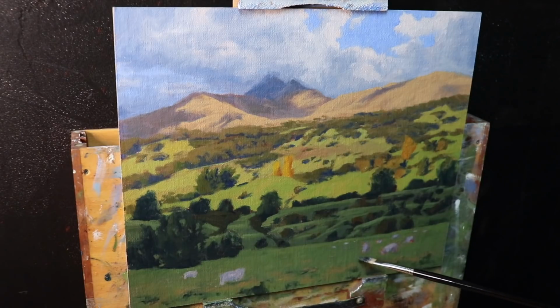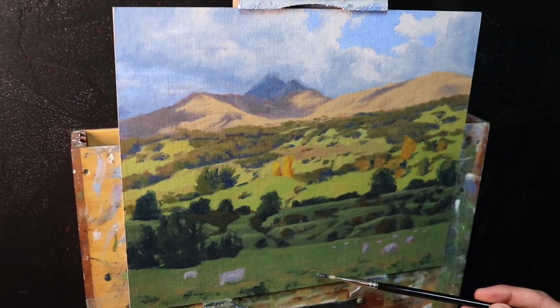At this point in the painting I could see the end in sight, and there wasn't really that much left to do to get it finished.